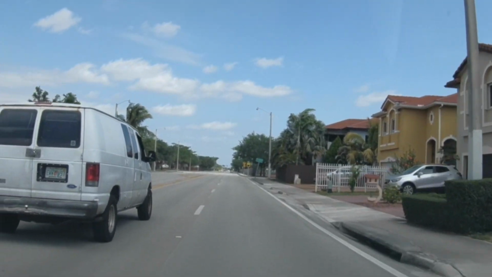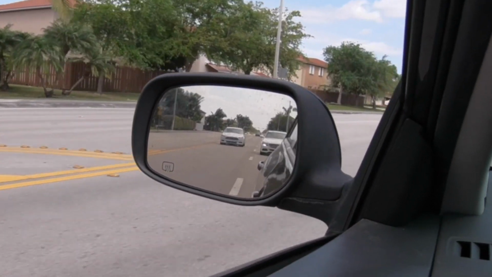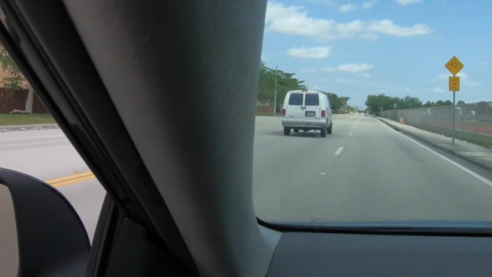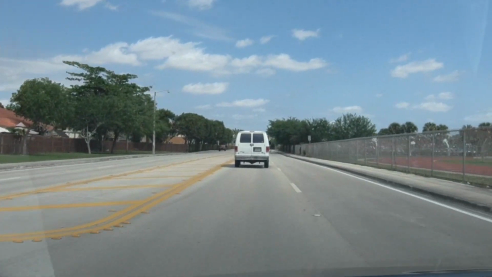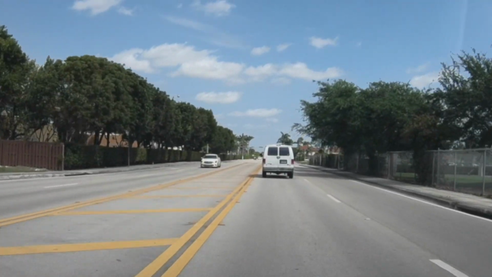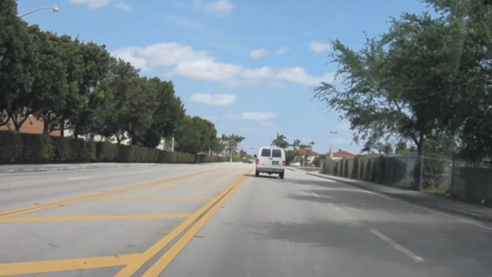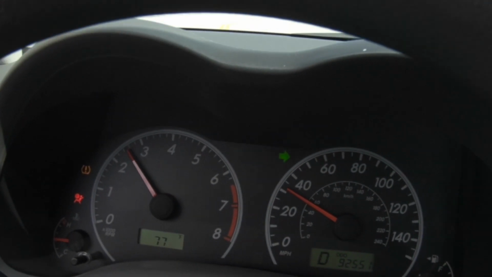Okay, so how do I know when another vehicle is close enough or far? This is another important question. If you look at your lateral mirror and see the full entire vehicle as I'm showing you here, then this means the vehicle is far enough and you may change lanes safely. Remember to maintain the same speed or accelerate just a little bit.